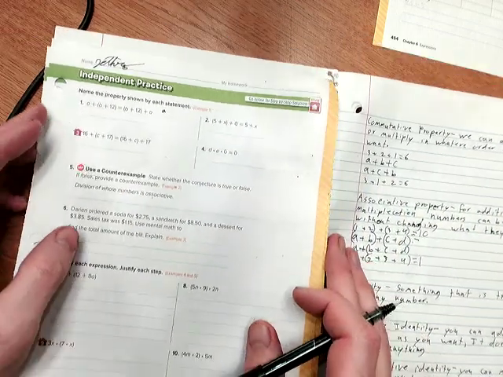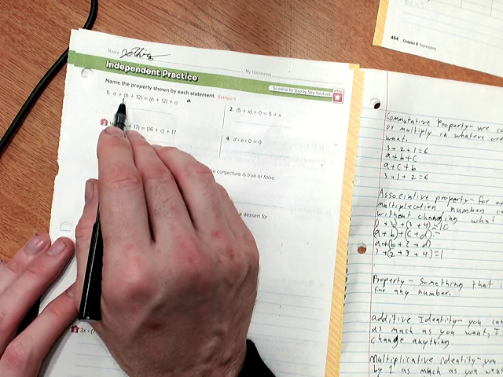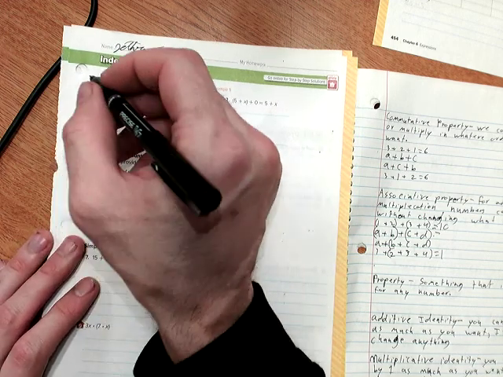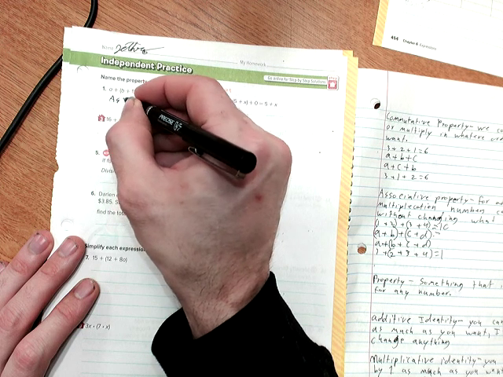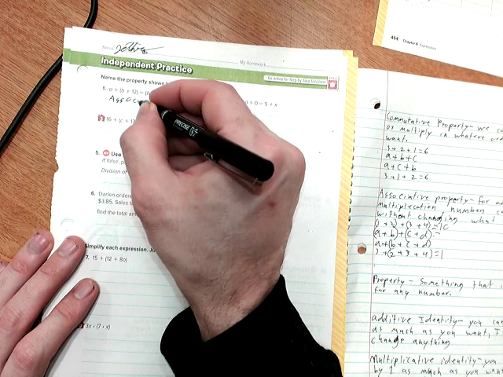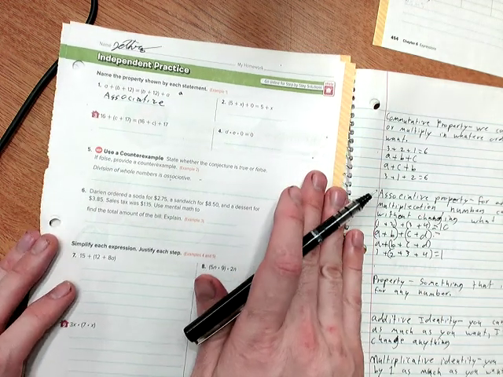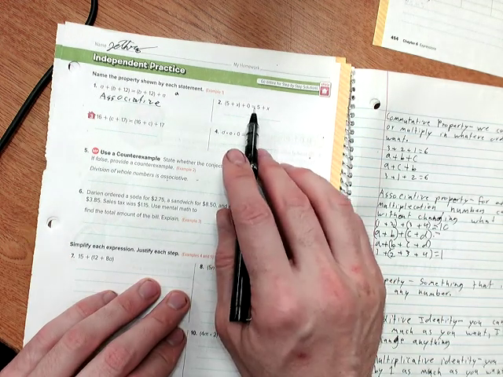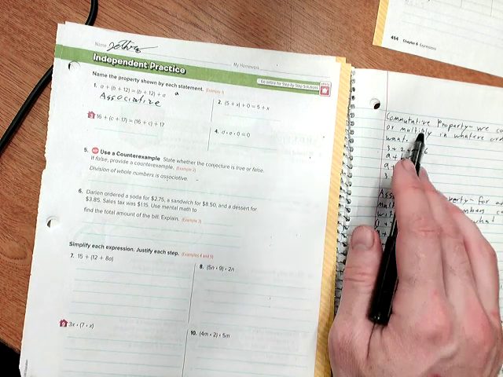Associative property is how we group them. So did we change the order, or did we change the grouping? Well, we changed the grouping, so this is associative. Here, did we change the order?